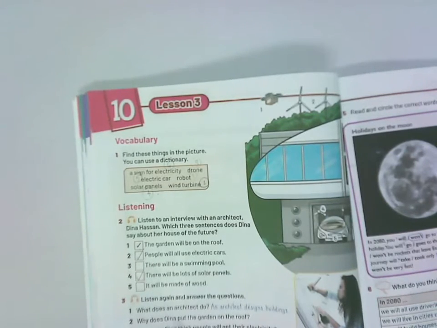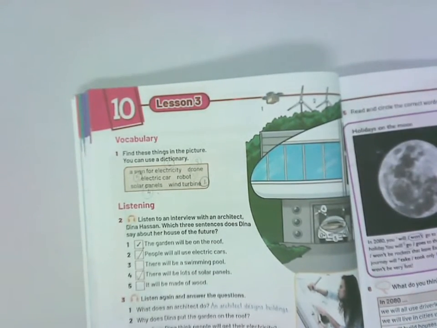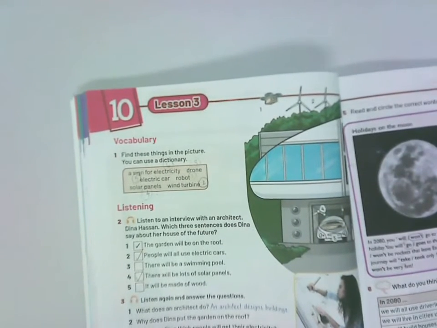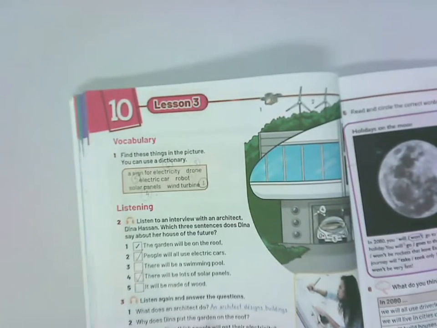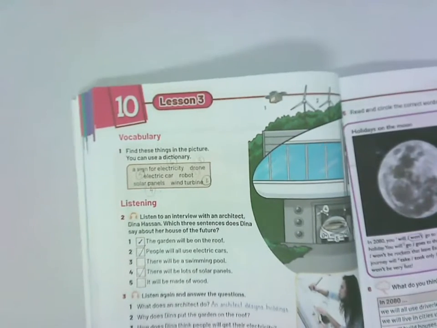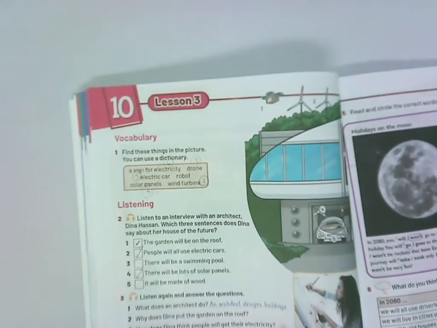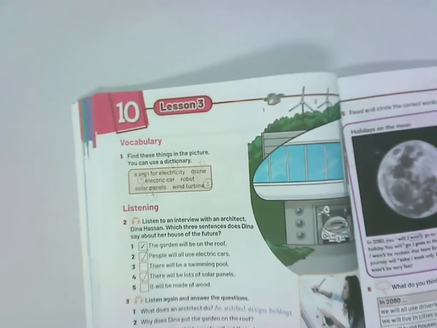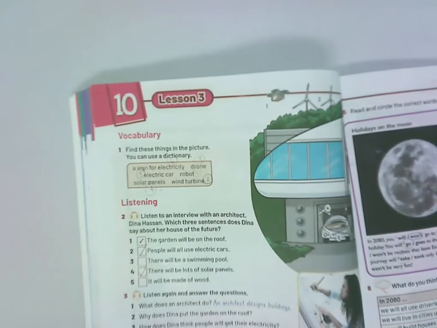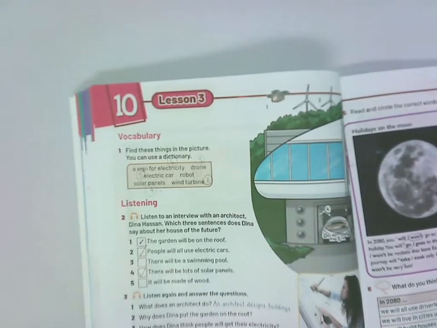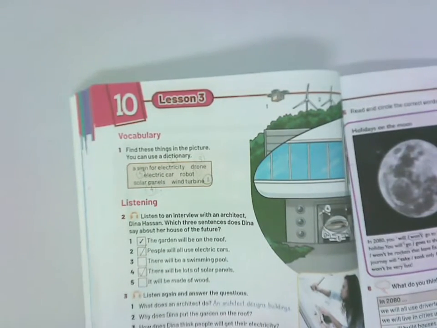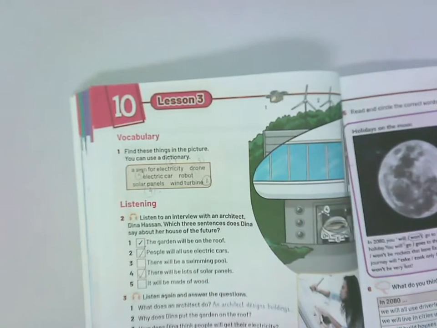Question number 3, how does Dina think people will get their electricity? She thinks that there will be lots of solar panels and wind turbines in each house. What materials will the house be made of? Houses will be made of plastic bricks that are very strong, and they will also use a lot of glass and metal.